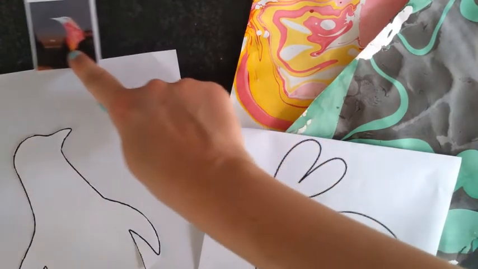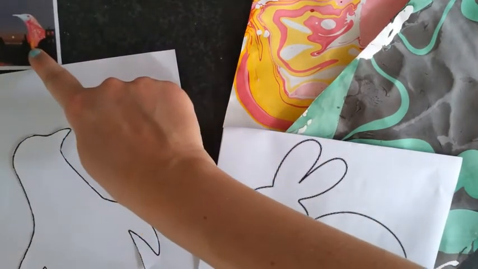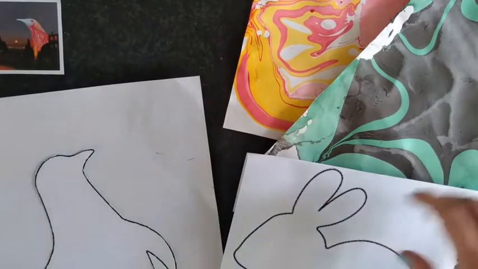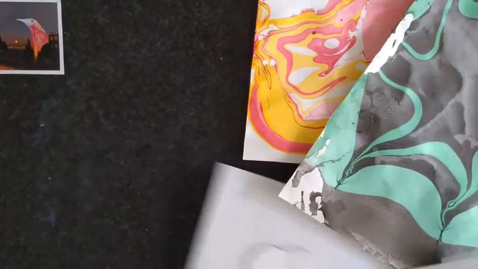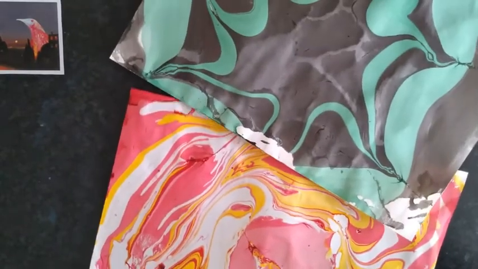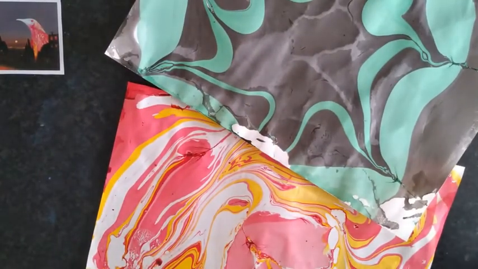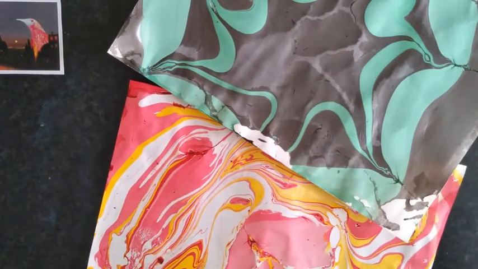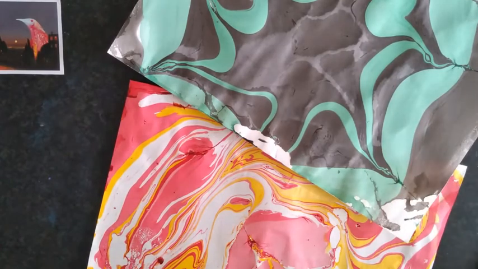Okay, so let's move our inspiration image just at the top here. So we should have a couple of successful marbling prints, and the colours that you've chosen are going to link into the animal that you choose.